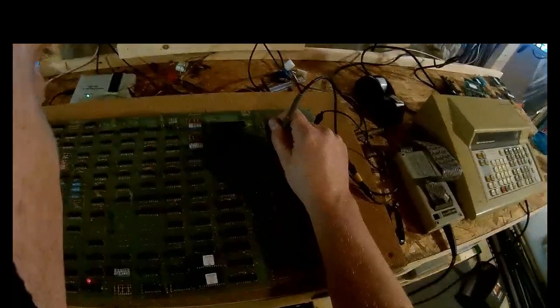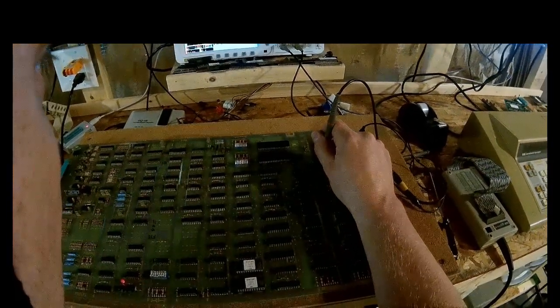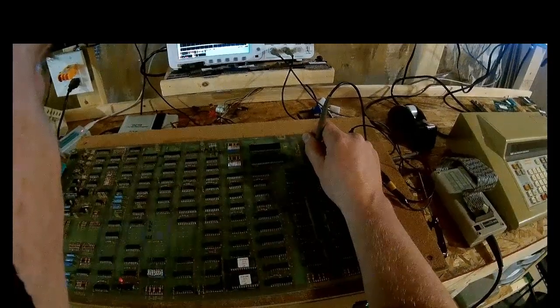Let's also check the reset. And it is resetting. It's not stuck low. So the game is resetting, not stuck low. We do have a good clock.